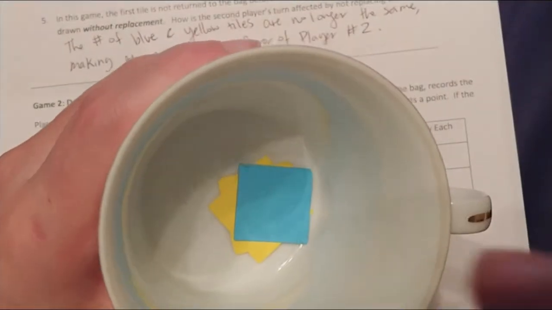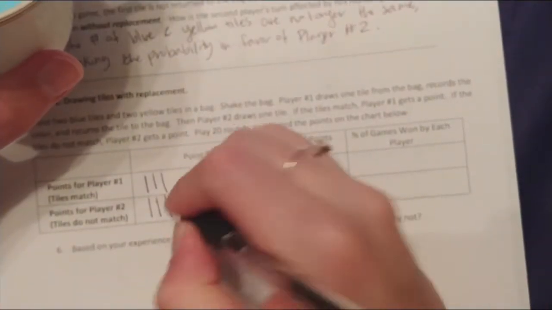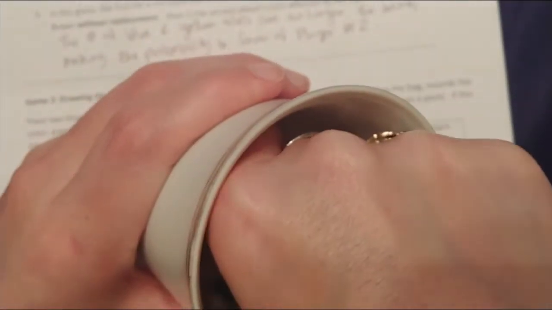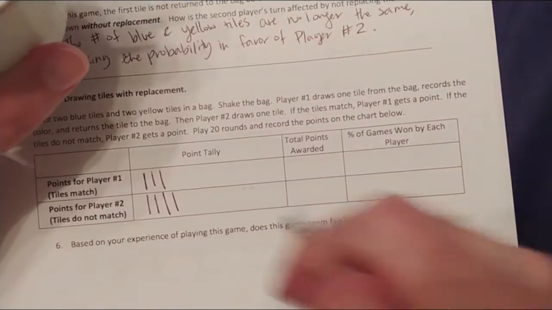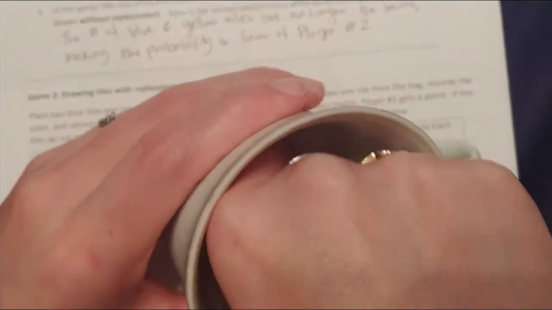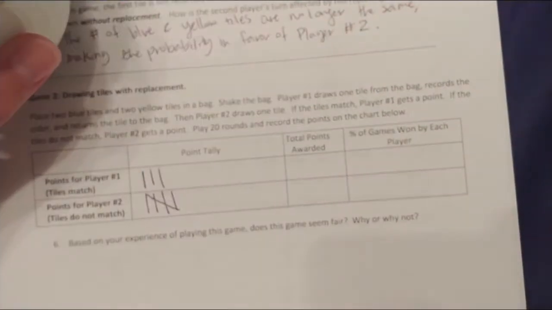Got a yellow. Got a blue. Got a blue. Got a yellow. Got a yellow. Got a yellow.